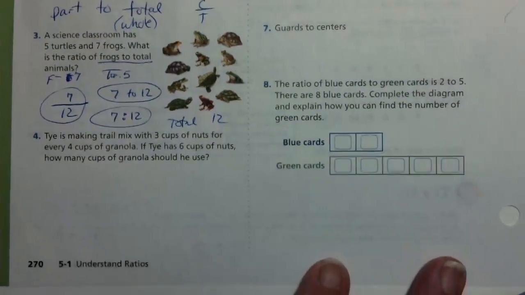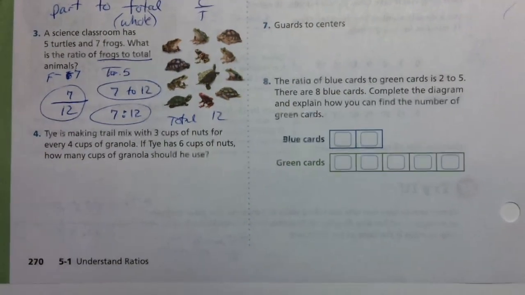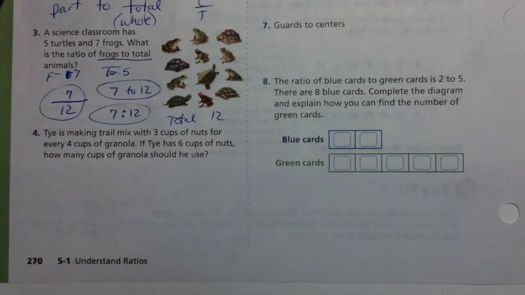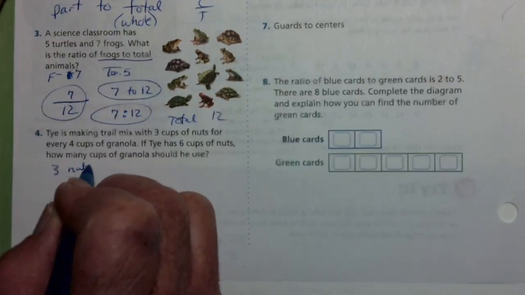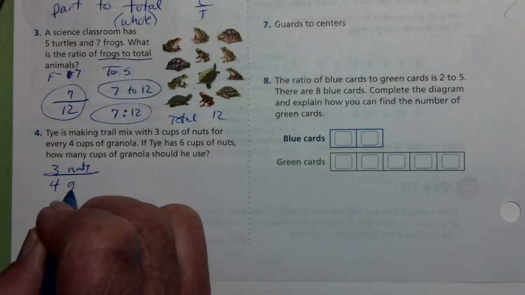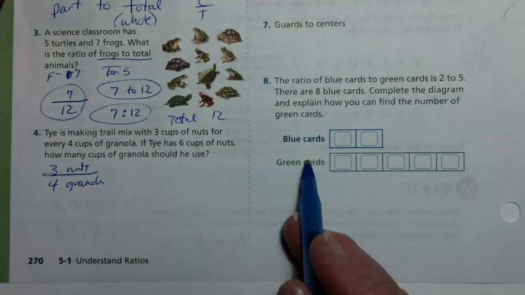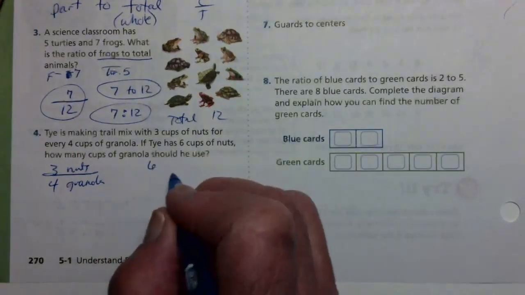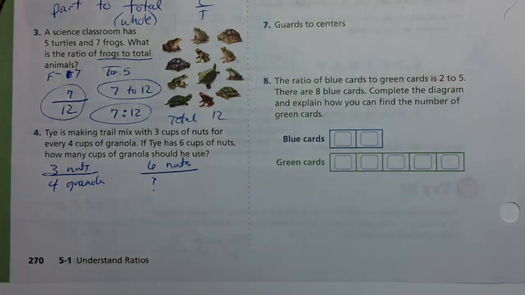Okay, number 4. Ty is making trail mix. 3 cups of nuts for every 4 cups of granola. We're going to do 3 nuts to 4 granola. If Ty has 6 cups of nuts, so we want 6 nuts, and we want to know how much granola.